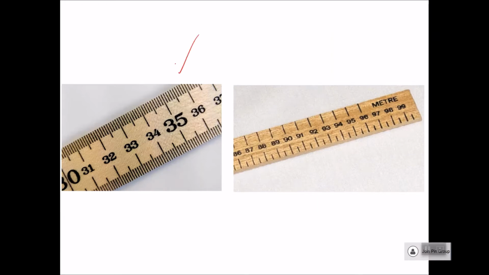The answer is you'd use this one. This ruler is better because what we say is it's got a higher resolution. That means the smallest thing you can measure is lower, i.e. in this one, the smallest thing you can measure on the scale is 1 millimeter. So you might be able to measure half a millimeter if you can go halfway between. On this one, the smallest thing you'd be able to get is halfway between 89 and 89.5.